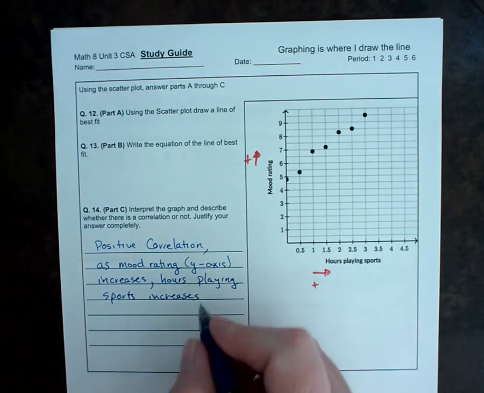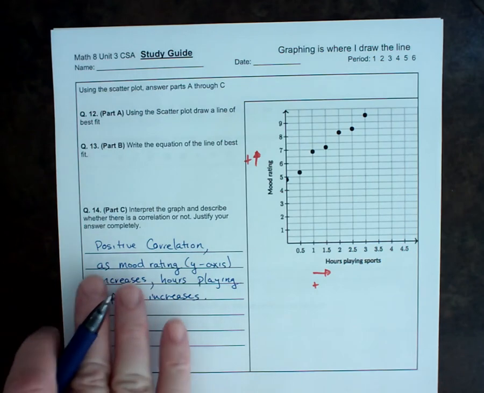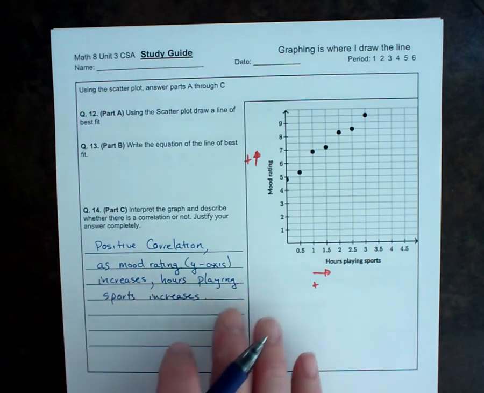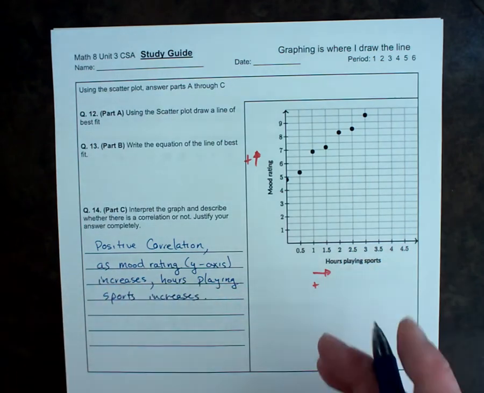Okay, so that's why positive correlation. As mood rating increases, positive. Hours playing sports increases, positive.